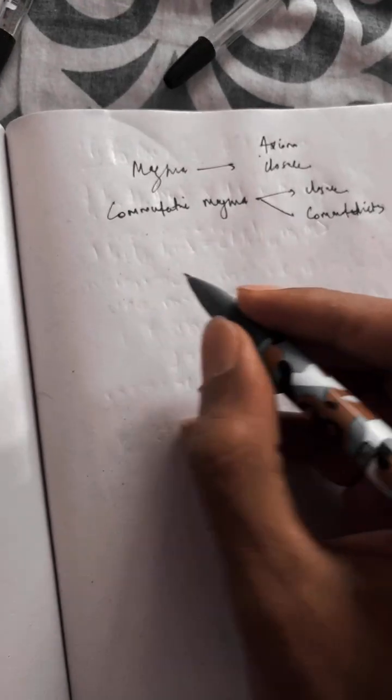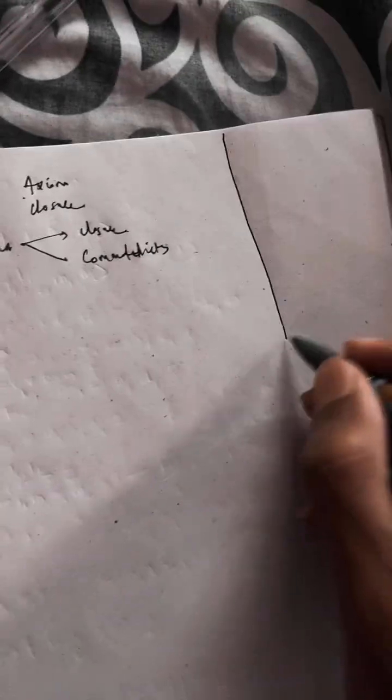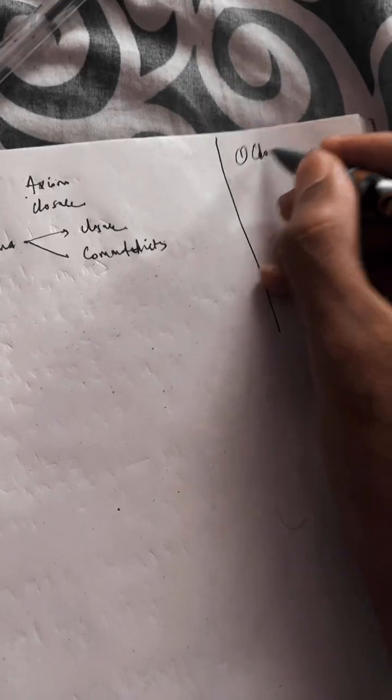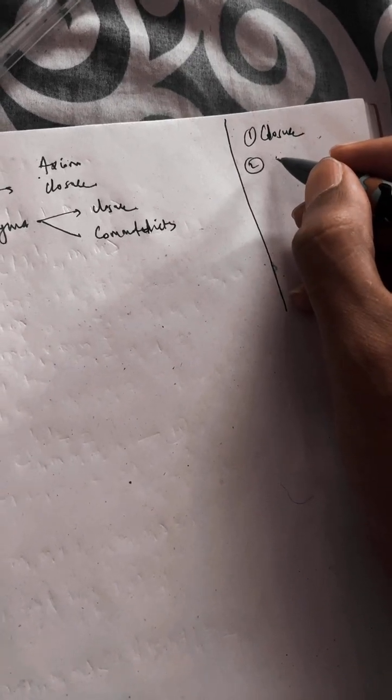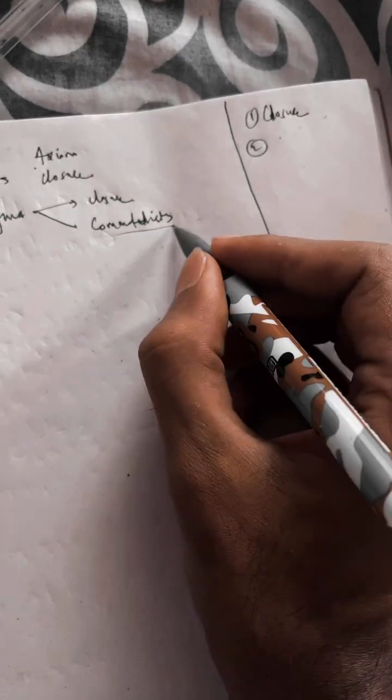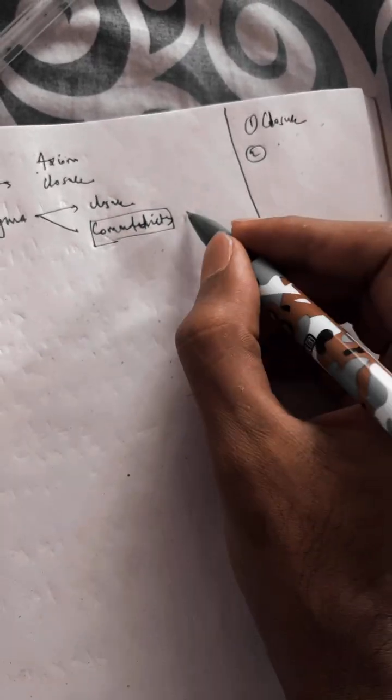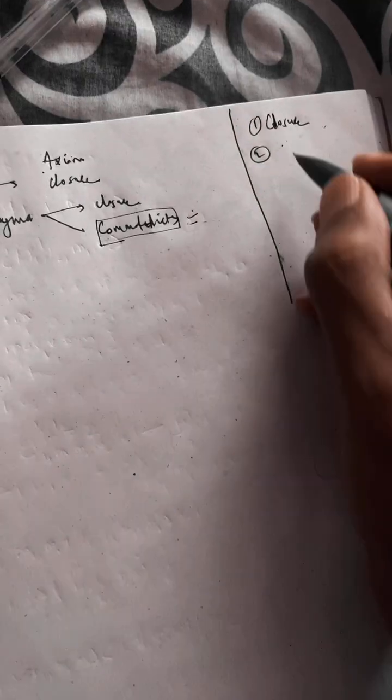Then we have here a list of axioms. The first axiom was closure. The second axiom is commutativity, but we are not going to talk about it right now. We are going to put it away for a moment, and we want to go to the next axiom called associativity.